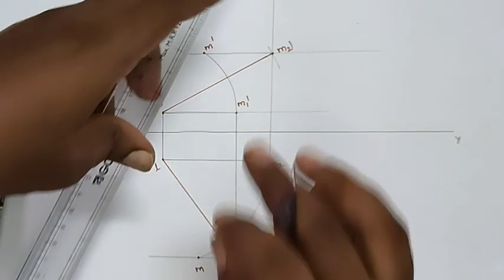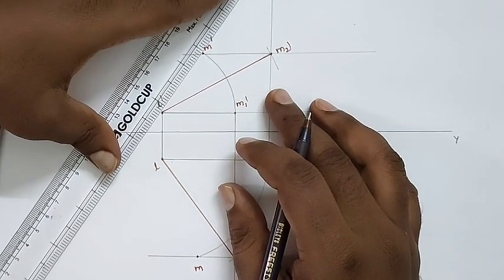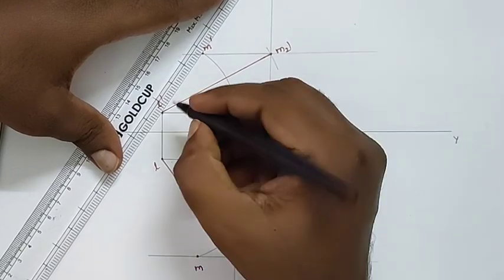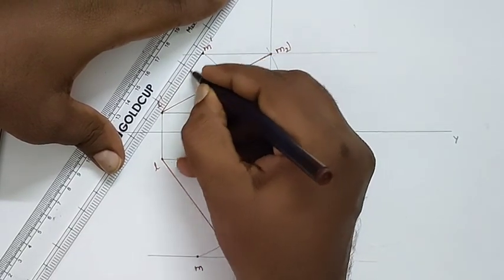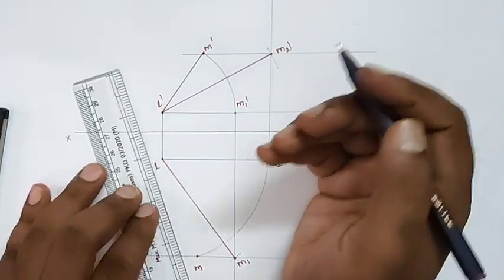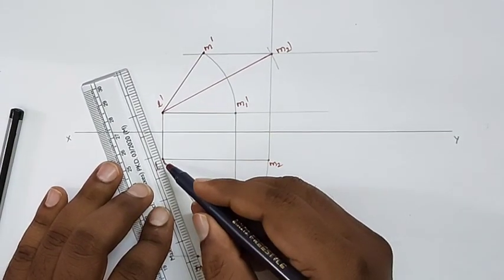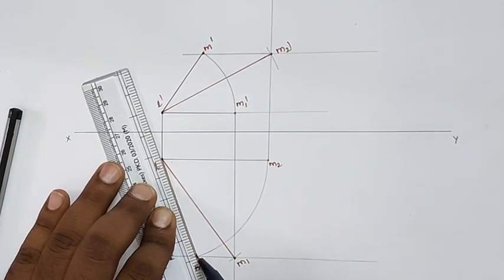Now you join L dash and M dash. So that is our required front view. And similarly you can join small l and small m. So this is our required top view.